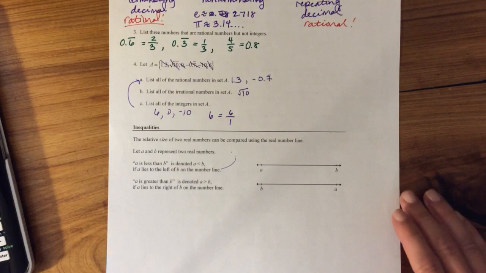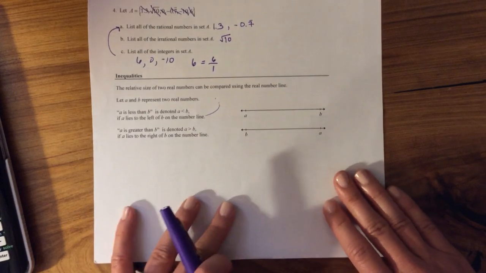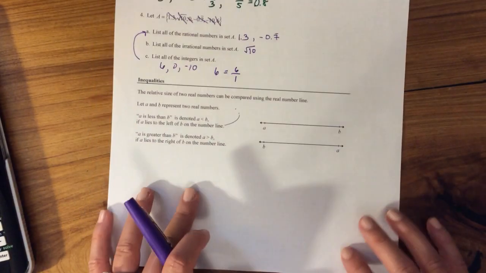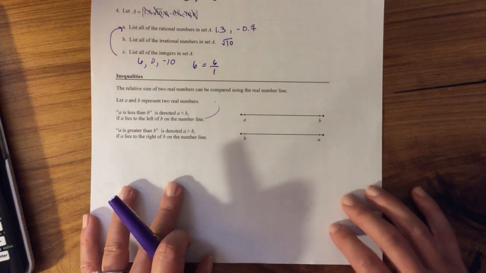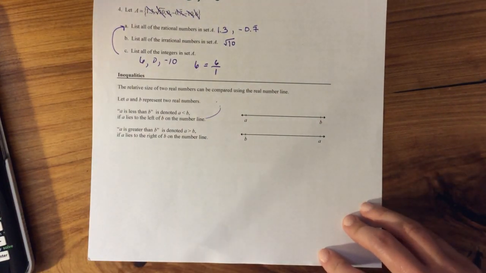Now moving on to inequalities. Make sure I'm on the screen. I need to change my chair. Can y'all hear it squeal whenever I get up and down? No, maybe? Okay. I hope not, because it's annoying me. Hope it doesn't annoy you.